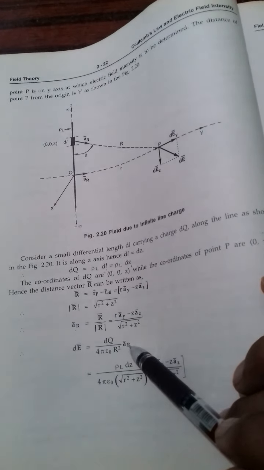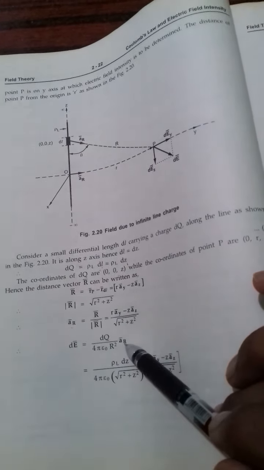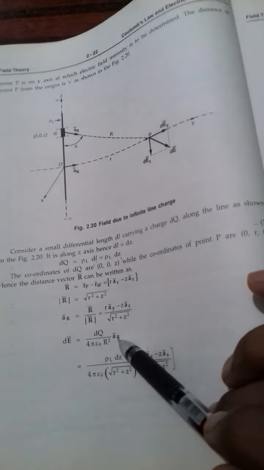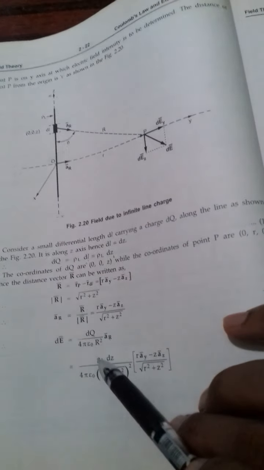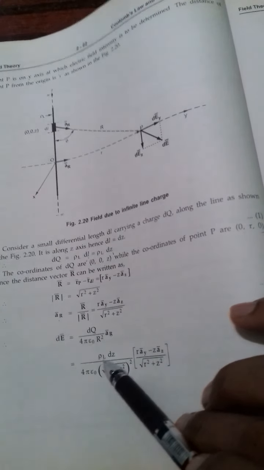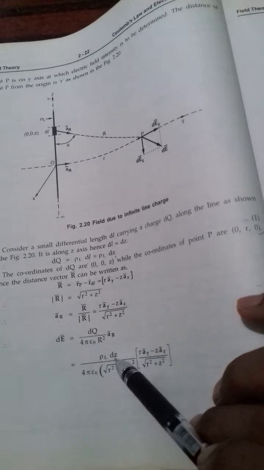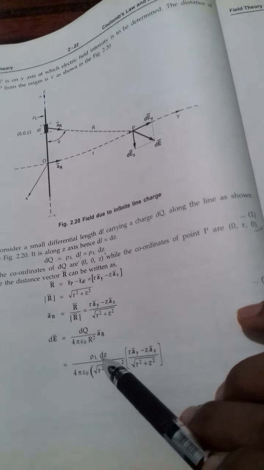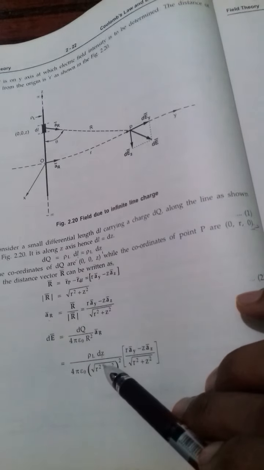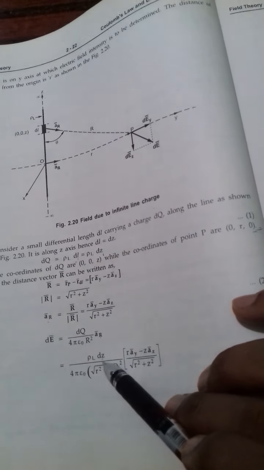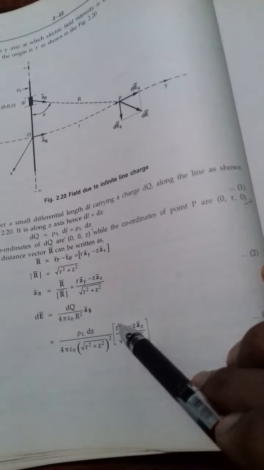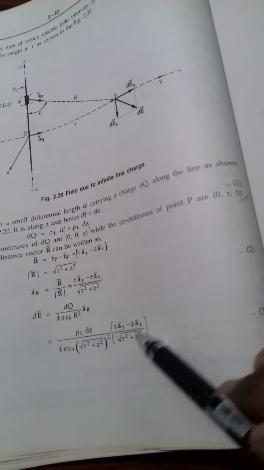This is the formula used to determine the electric field intensity at a point due to any charge distribution. Since it is a line charge distribution, dQ is rho L into dz, because it is placed along the z axis, that's why it is dz, over 4 pi epsilon naught, and r is square root of r square plus z square, and the unit vector is (r ay minus z az) over square root of r square plus z square.